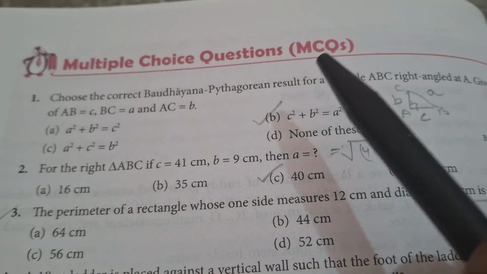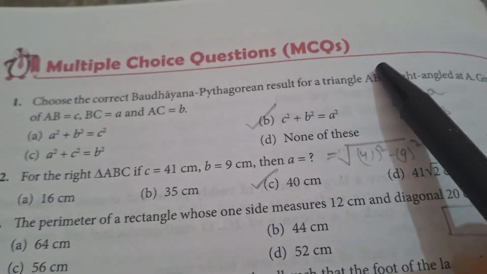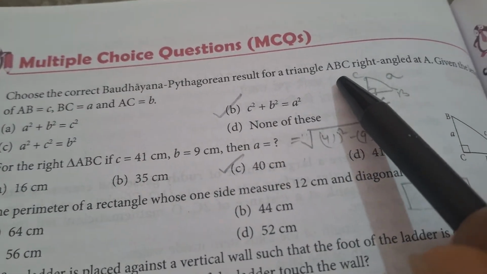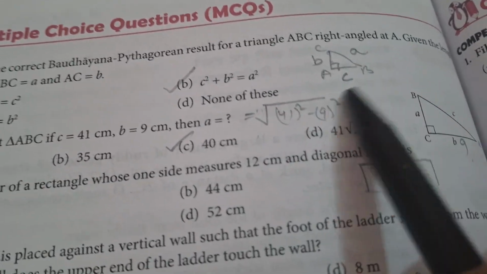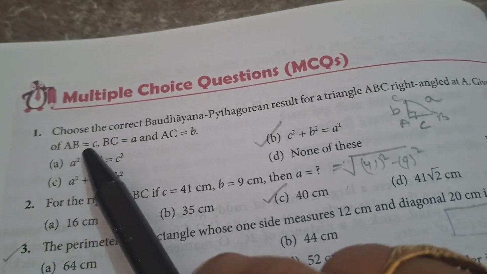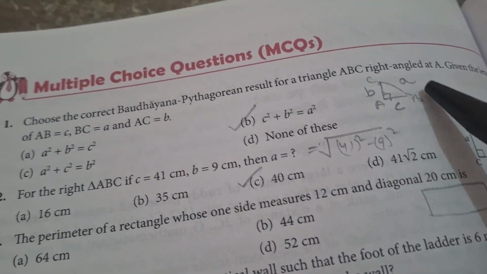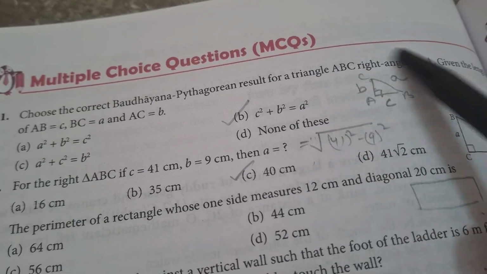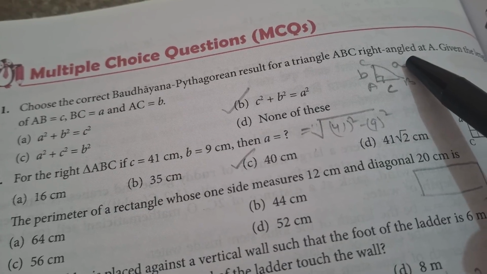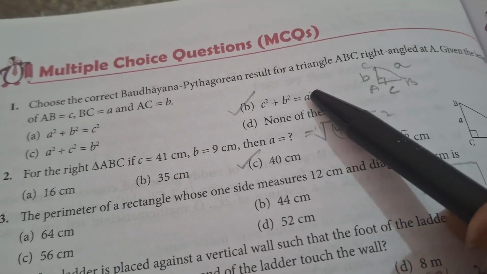Students, today we will do the MCQs of Chapter 2, the Pythagoras theorem. See question number 1. It is given that triangle ABC is right angled at A, so angle A is 90 degrees. It is given AB is c, BC is a and AC is b. So according to this right angle triangle, the formula is a square is equal to b square plus c square. So this is the correct option.